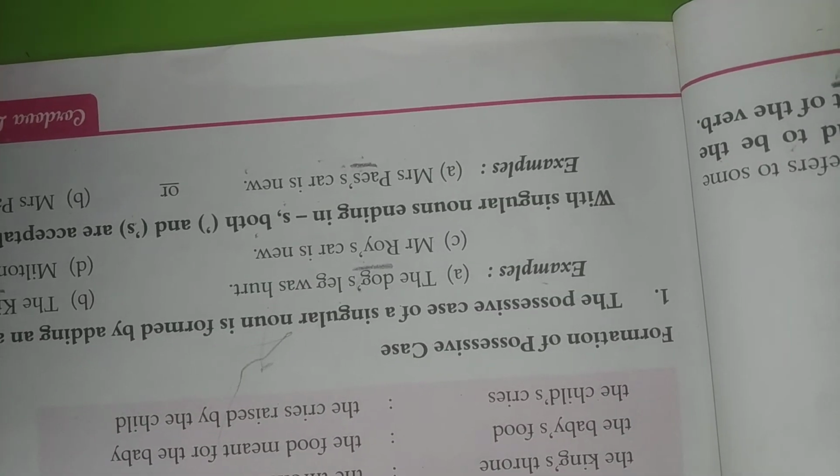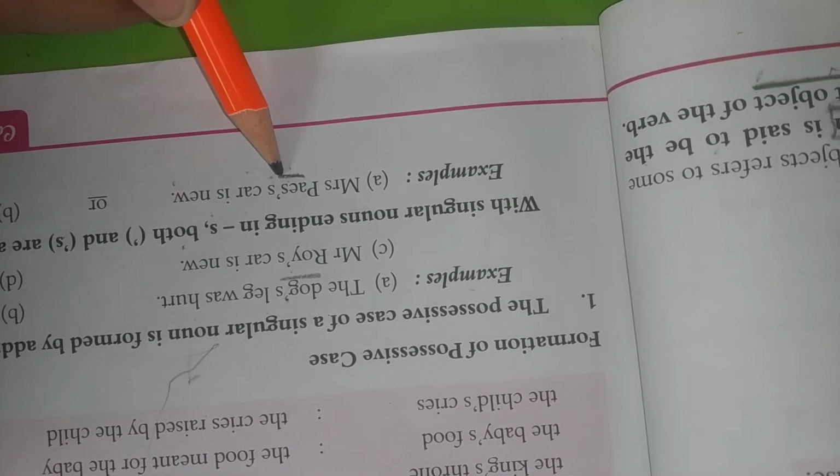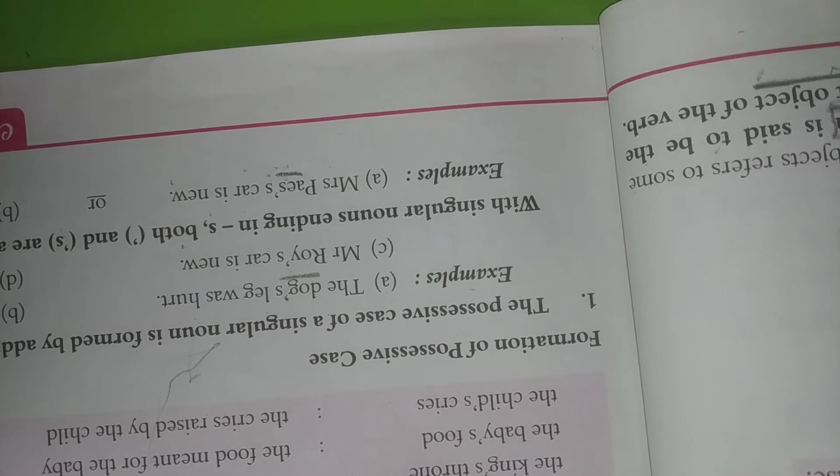The possessive case of a singular noun. When we are using a singular noun, like dog, it is formed by adding apostrophe s. With singular nouns ending in s, both apostrophe s and apostrophe alone are acceptable. Like Mrs. Pays, this is ending with s, right? Still we have added apostrophe s in it. So Mrs. Pays's car is new, or Mrs. Pays' car is new. Both are correct. So we can write in this form also and this form.